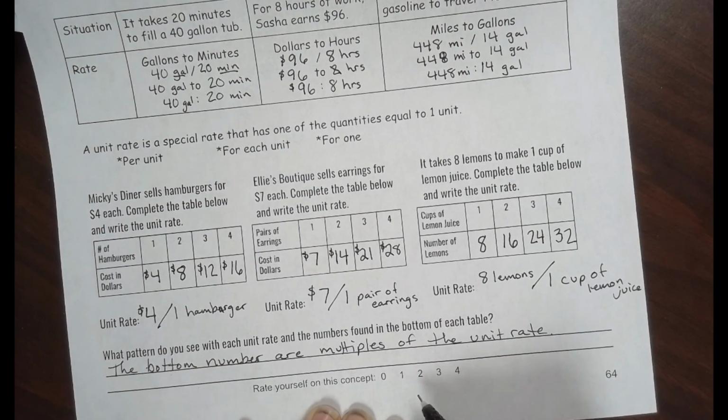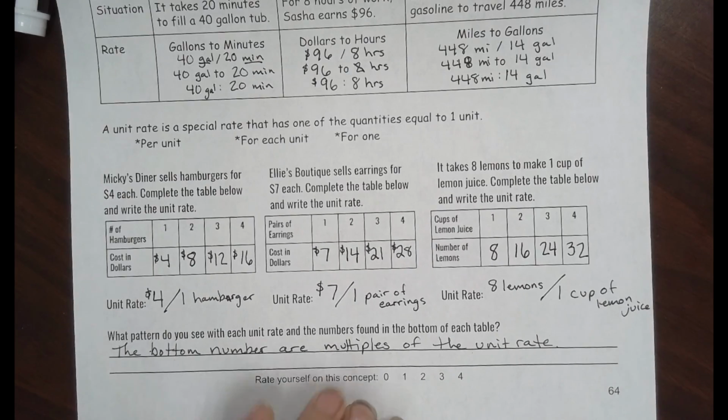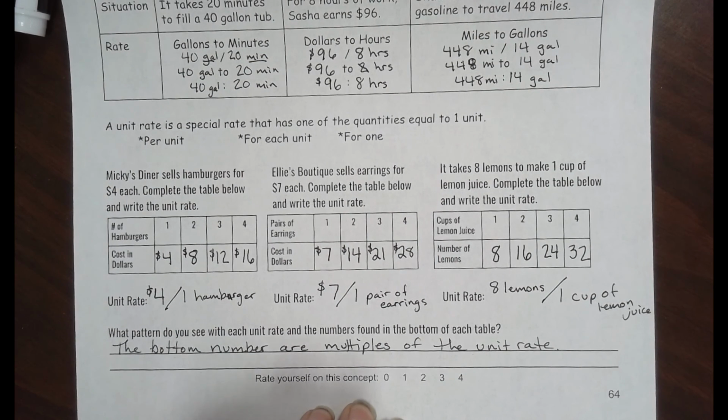Okay, rate yourself on this concept. Are you a 0, 1, 2, 3, or 4? Take a picture and put it in your thing on Google Classroom.